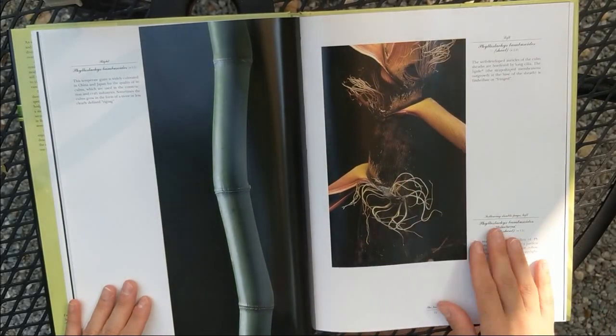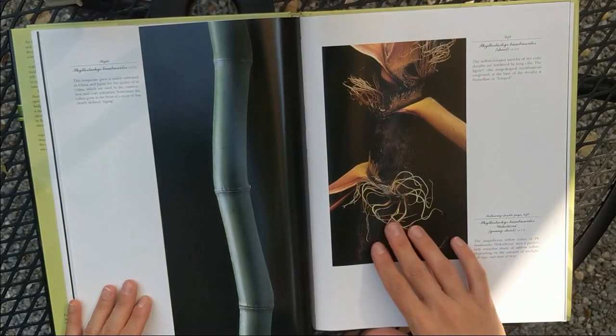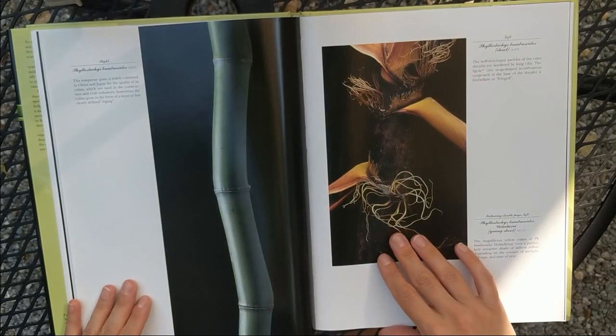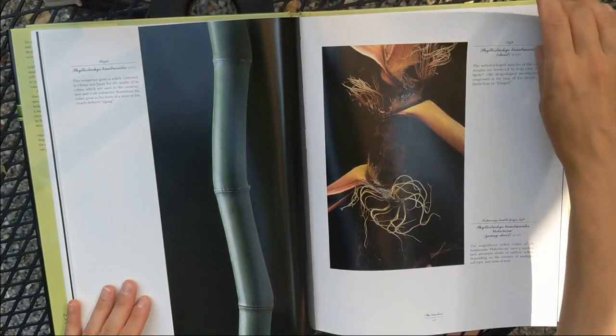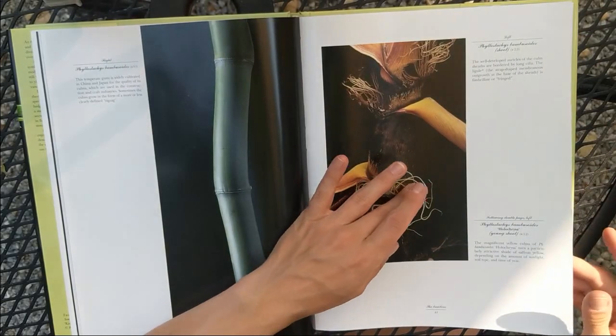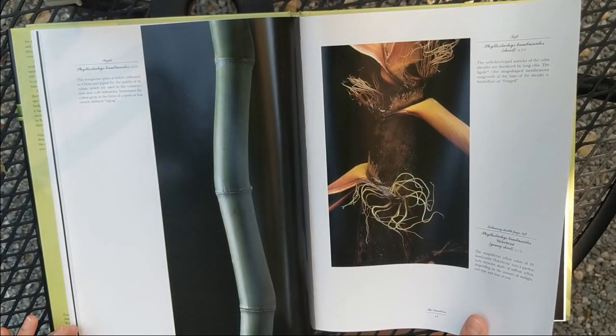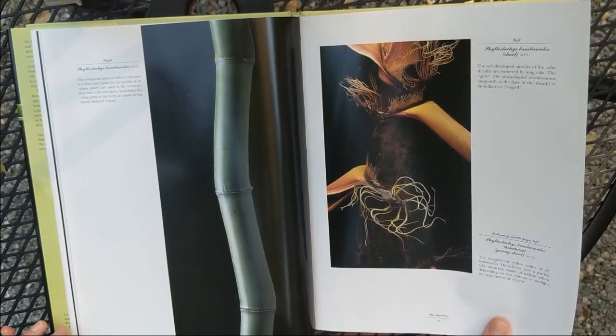This one, well-developed auricles of the culm sheaths are bordered by long cilia. I guess these are the cilia. That kind of reminds me of a biology course where they teach you what flagella and cilia are.